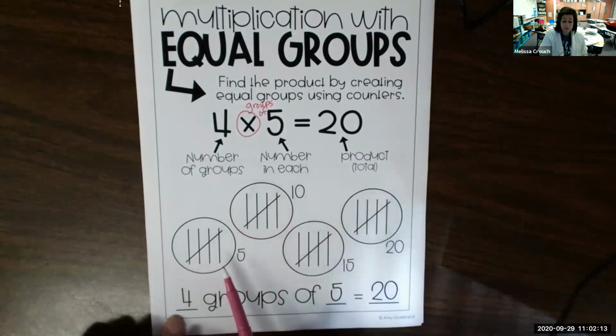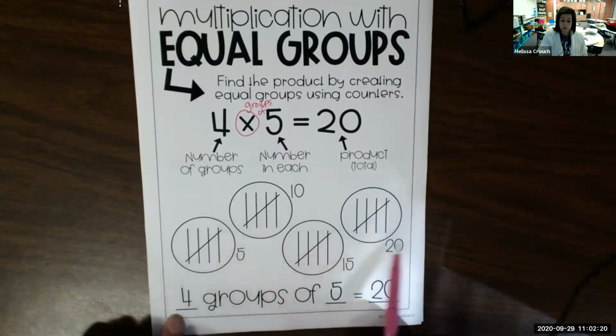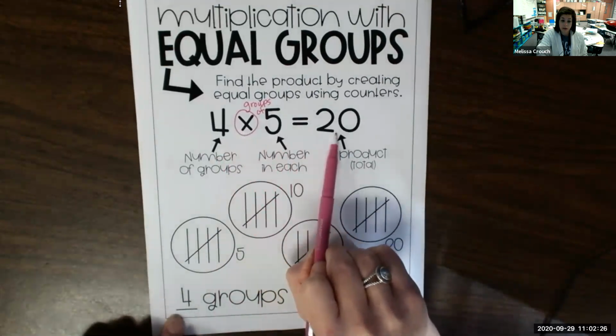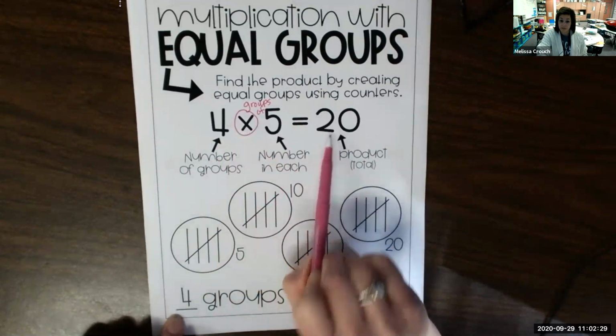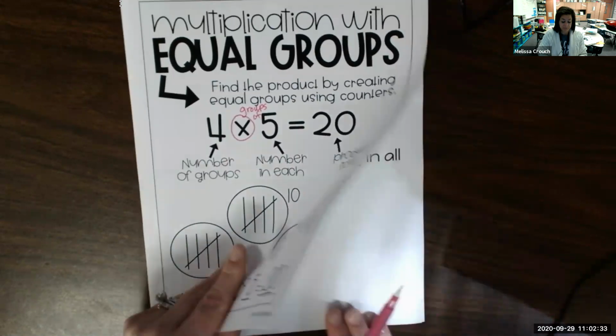And then I count what I have. So I have 5, 10, 15, 20. So 20 is my product. I have 4 groups of 5 that get me a product of 20. Not bad, right?